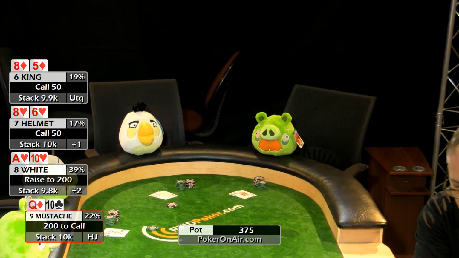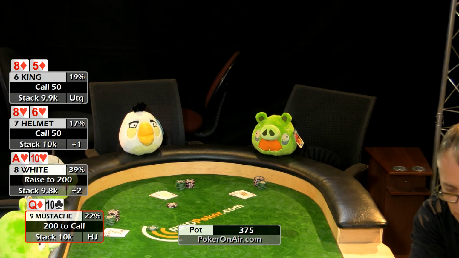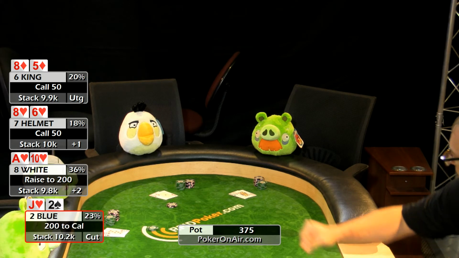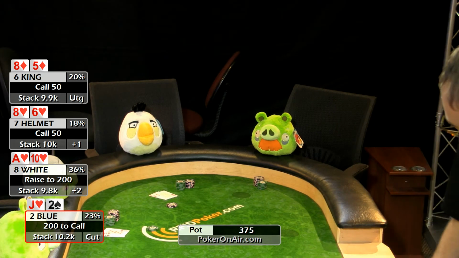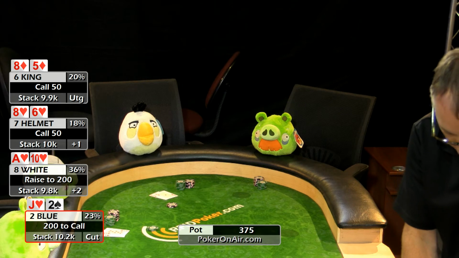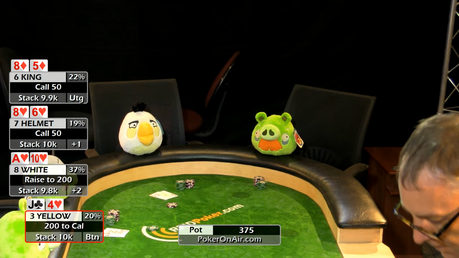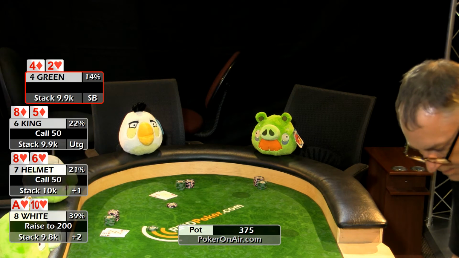Queen for Mustache Pig. What's he going to do? He is going to fold. Bluebird is going to fold his 2 jack. Yellow is going to fold jack 4.